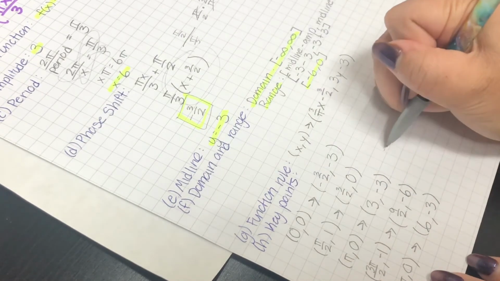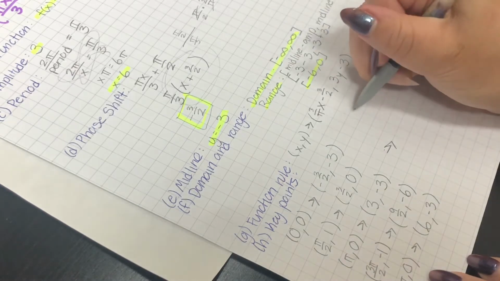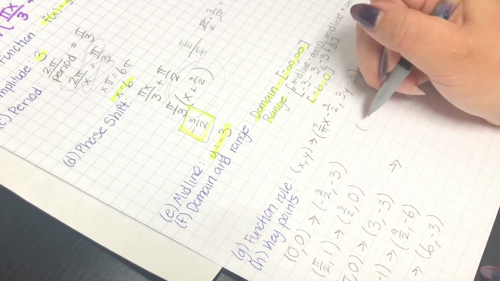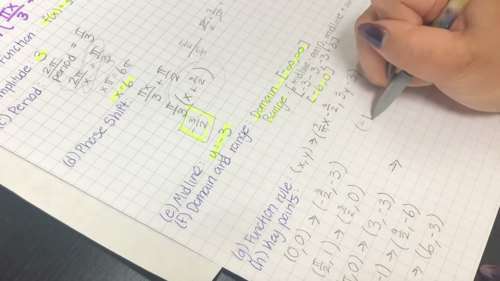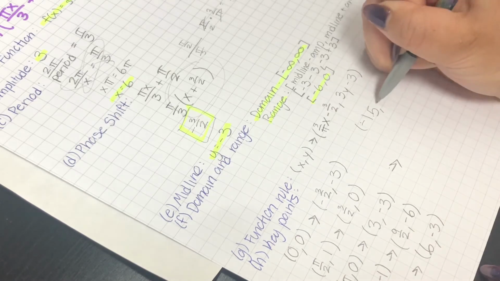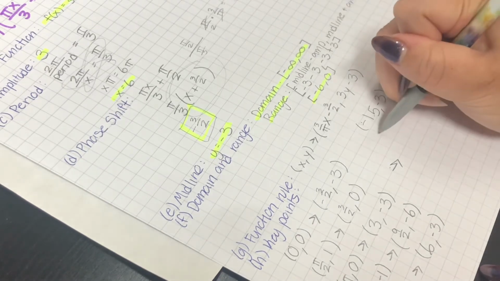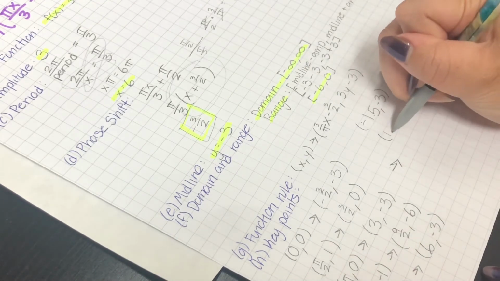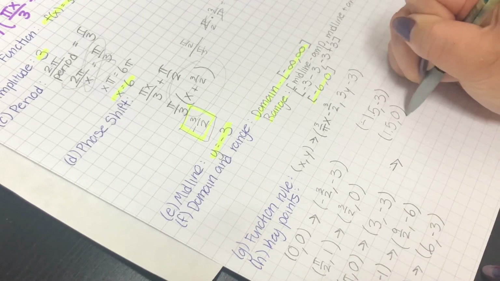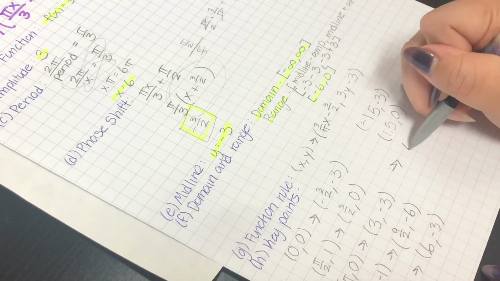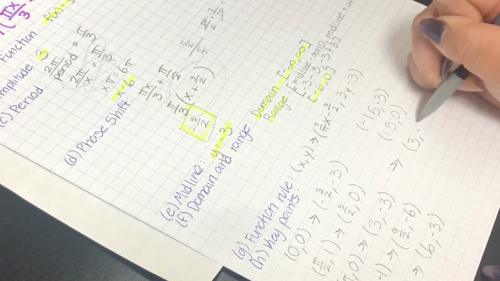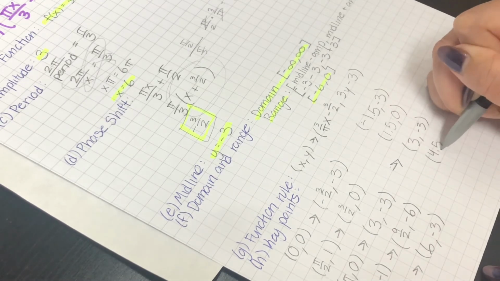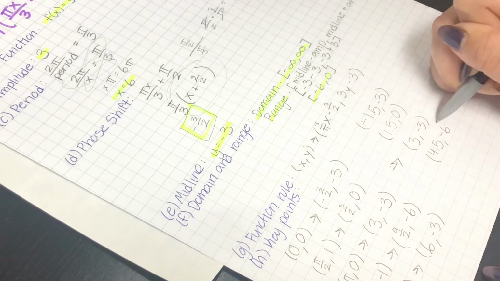And then for graphing purposes, I will change all of this to decimals in order to make it easier to graph. -3 over 2 is equal to -1.5, comma -3. 3/2 comma 0 is equal to 1.5 comma 0. 3, -3 is the same thing. 9 over 2 is equal to 4.5 comma -6.